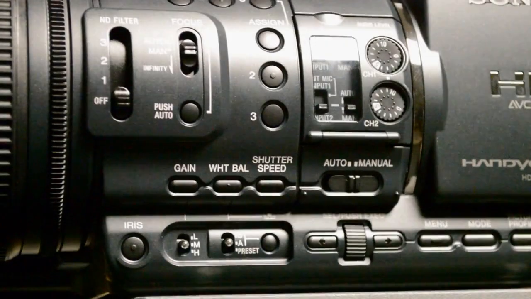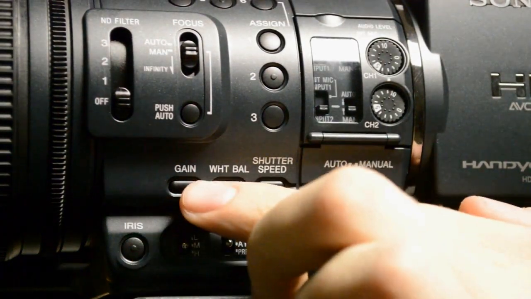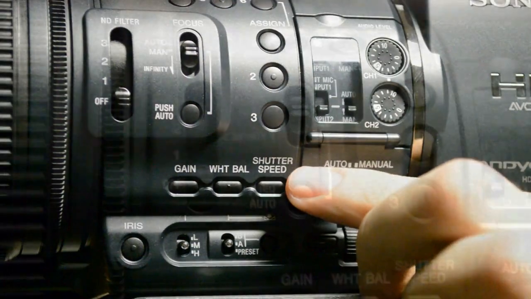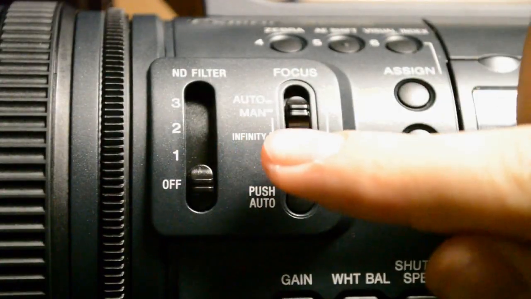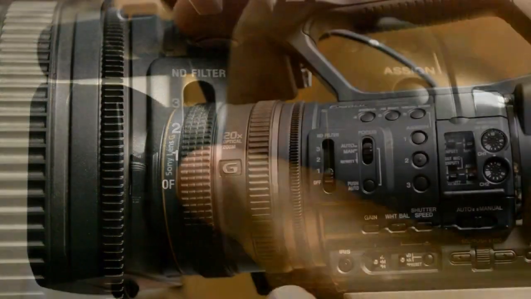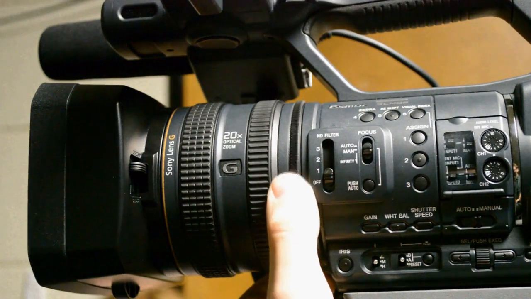As we look at the camera, you can see that the brightness of the image can be adjusted with the iris, gain, or shutter speed. You can reduce the volume of light in your image with the neutral density filter. Another way to do this is to manually adjust the iris by turning the innermost ring you see here. When you change the aperture of the lens, you will see an f-value between f1.6 and f11. As the f-value decreases, the volume of light increases.